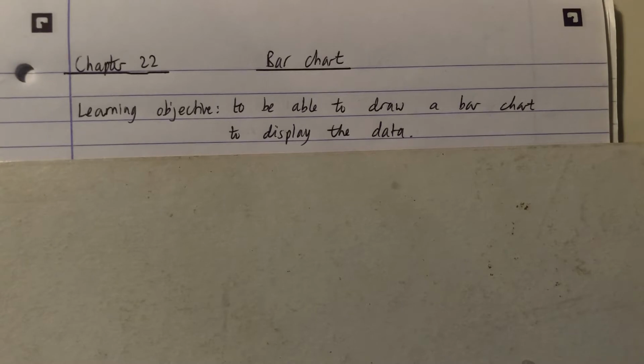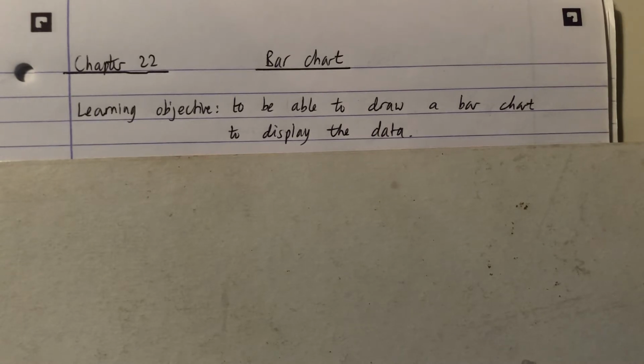We're going to move on to bar charts inside Chapter 22 today. So the main objective is to be able to draw a bar chart to display data. So again, we want to visually represent data using different diagrams. Humans prefer visual diagrams rather than just random numbers written down.